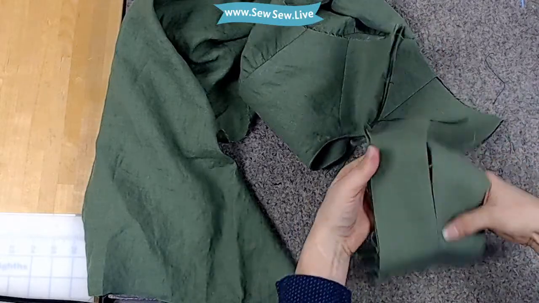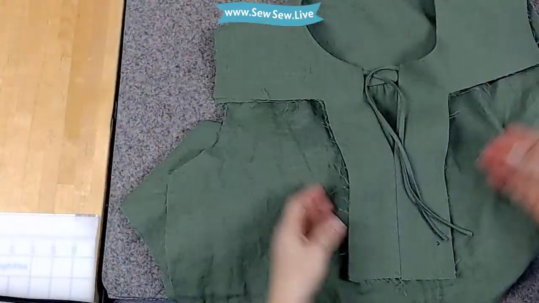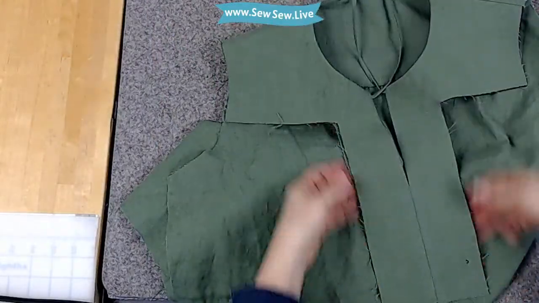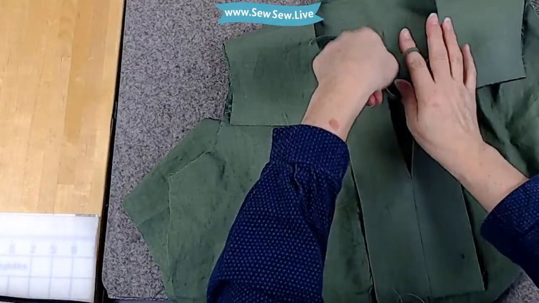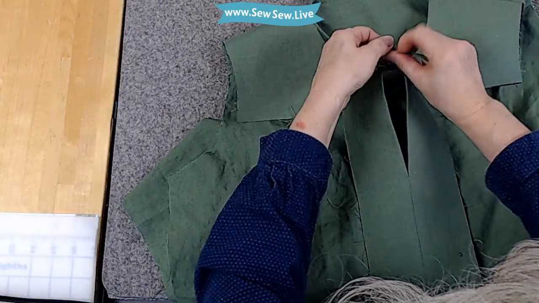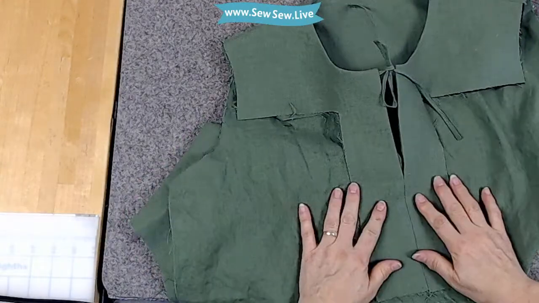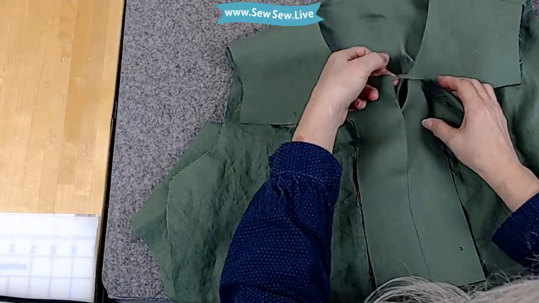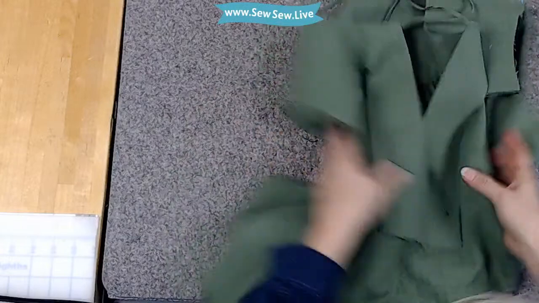All right. This is my outer yoke. So now we're going to attach it to the front. Should we look at how it looks with the little tie? Oh, that seems like a deep slit. I have to break in my little tie, you know? Okay.